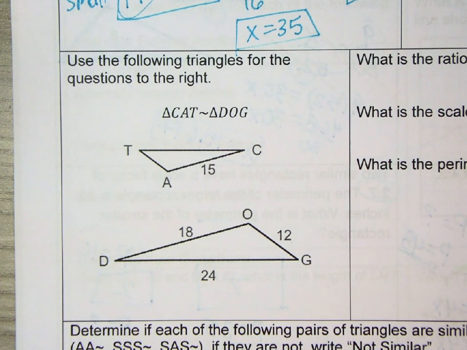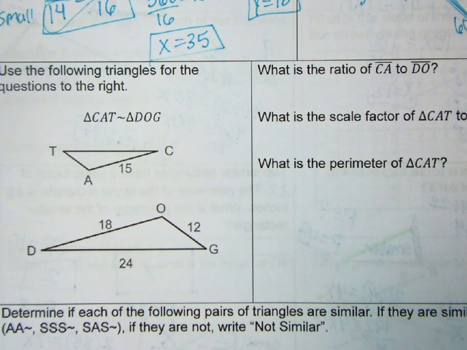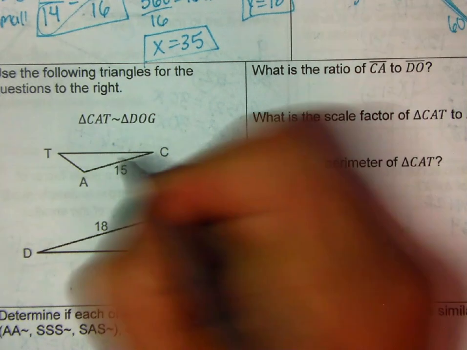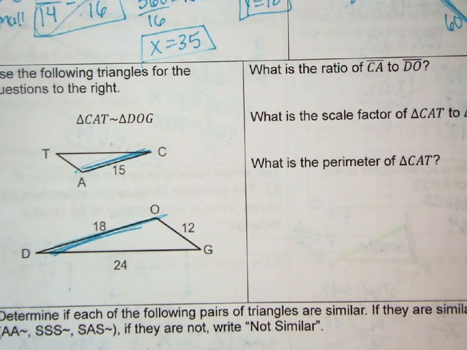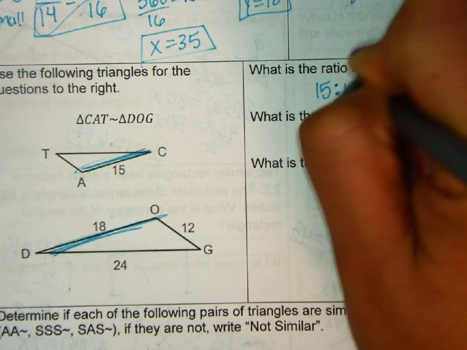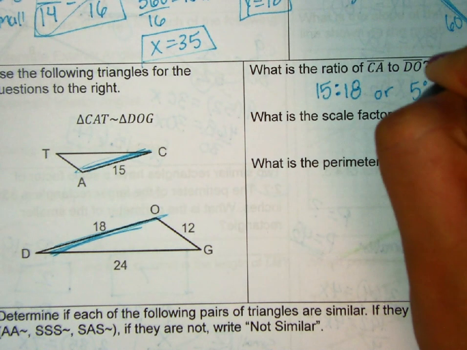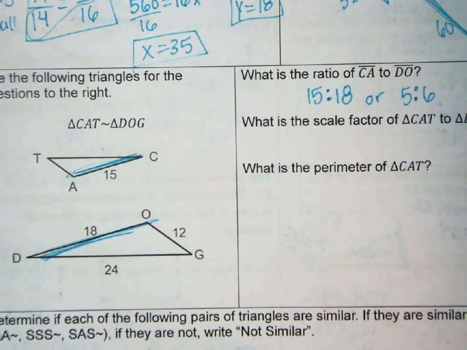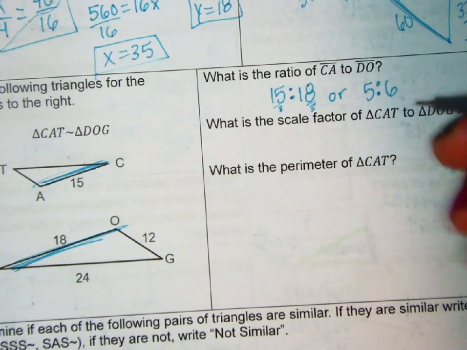All right. The next problem we have, use the following triangles to answer the questions on the right. So the question says, what is the ratio of CA to DO? So you're just going to write 15 to 18, or you could write 5 to 6 if you simplify it. If you divide this by 3 on both, you get 5 and 6.